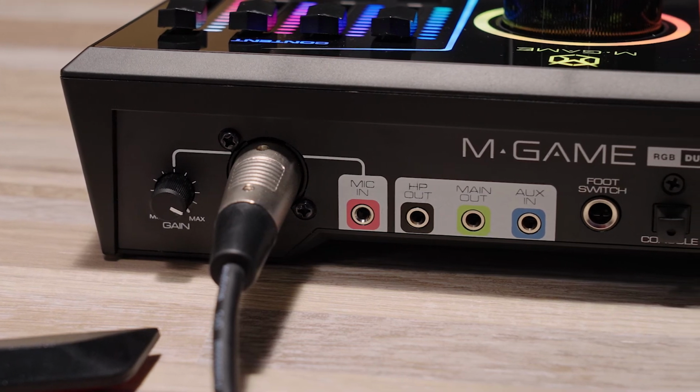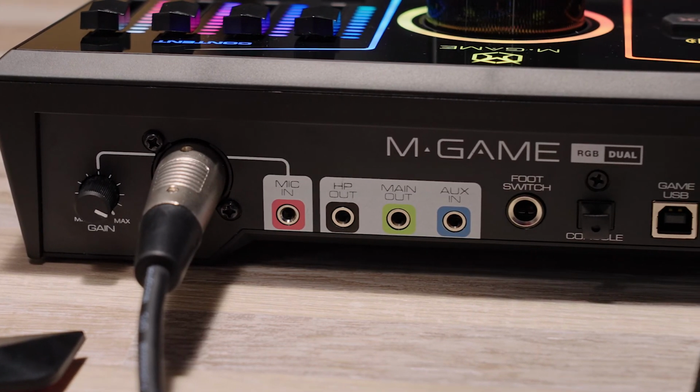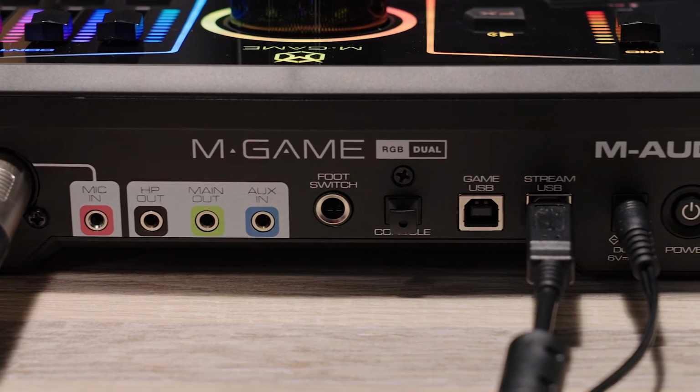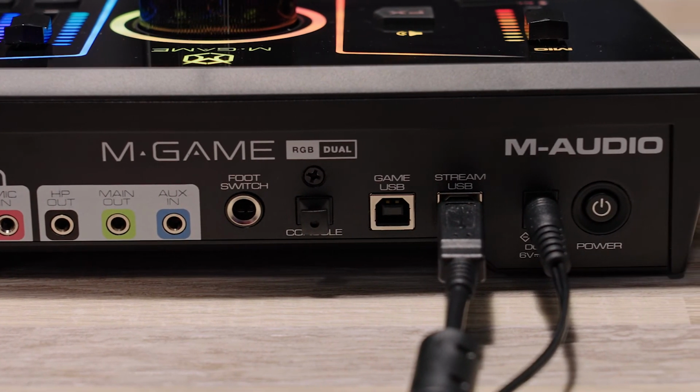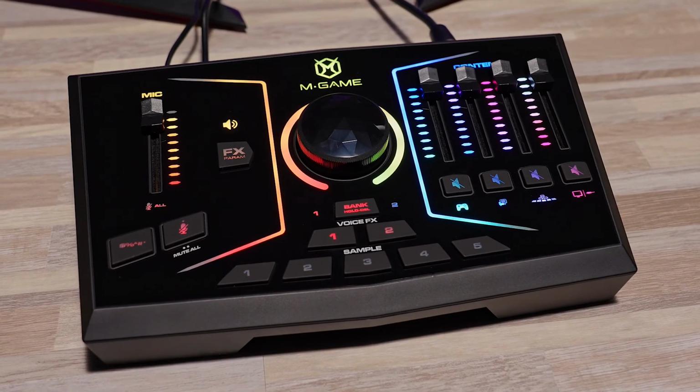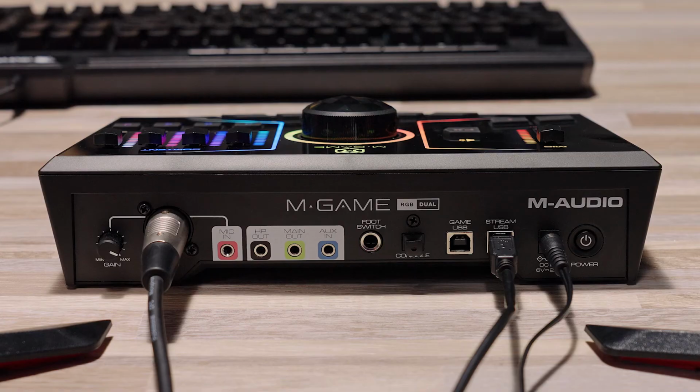If using the RGB Dual, users who use separate computers for their stream and for playing their game can plug their streaming computer into the stream port and their gaming computer into the game port. If using only one PC with the RGB Dual, connect to the stream port. Selecting which port handles game audio and chat audio can be determined in the Mgame software. Farthest to the right is your AC adapter port and power switch.